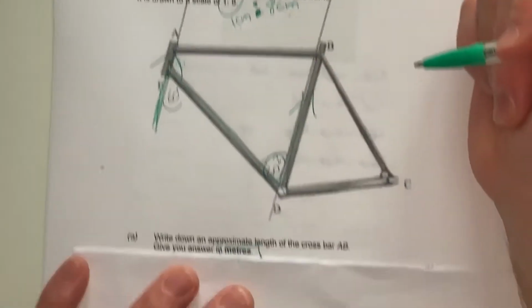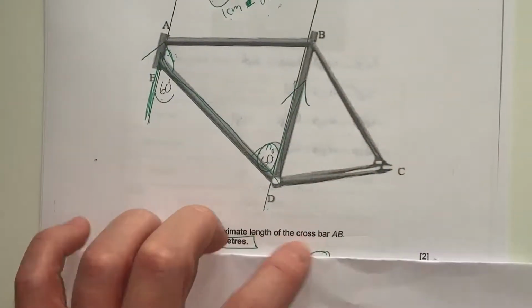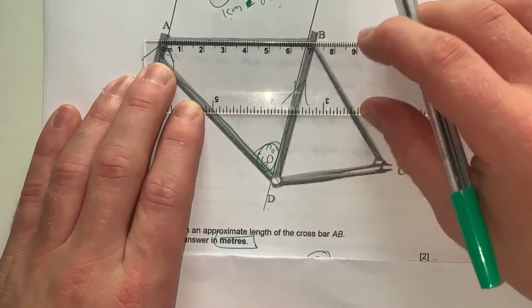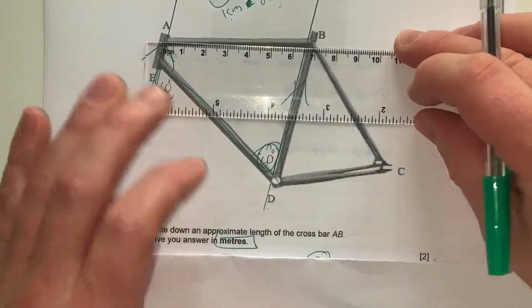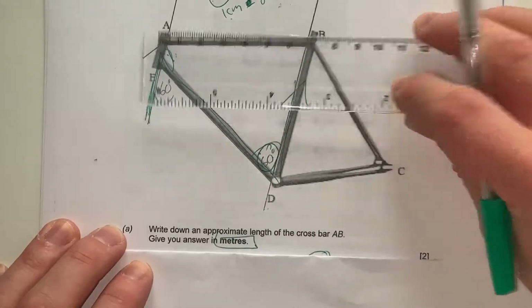Okay guys, first one, it tells us that the scale is 1 centimetre is equivalent to 8 centimetres in real life. So when we want to write down the approximate length of AB, first we've got to measure it. And as you can see, it's 7 centimetres. On yours, if it's printed out, it might be smaller. So it doesn't matter if you've used a different length, but 7 centimetres here.